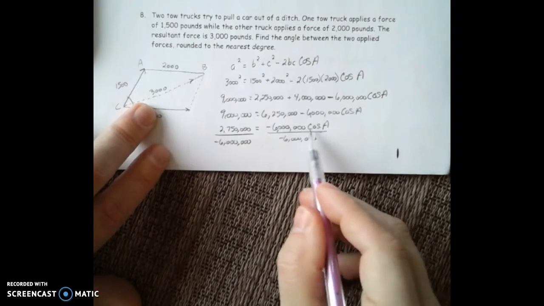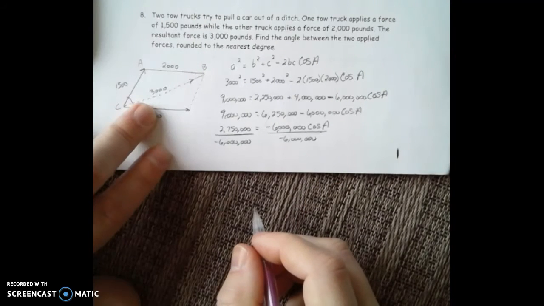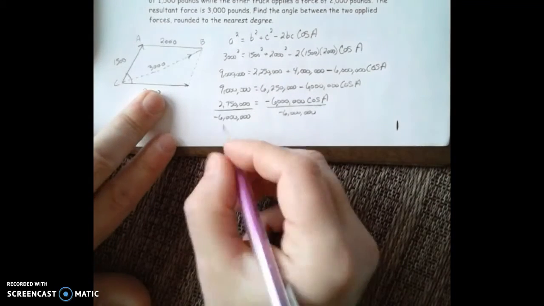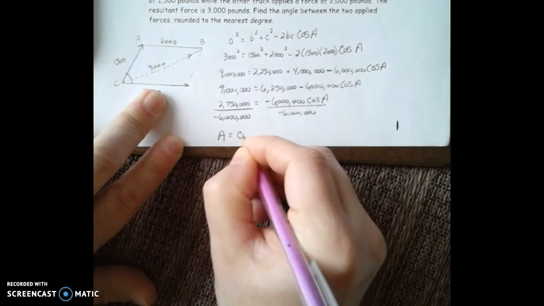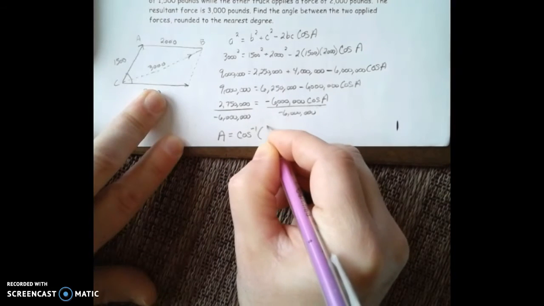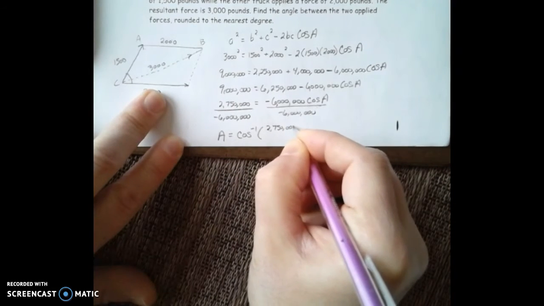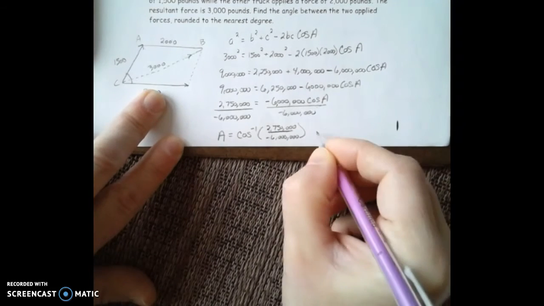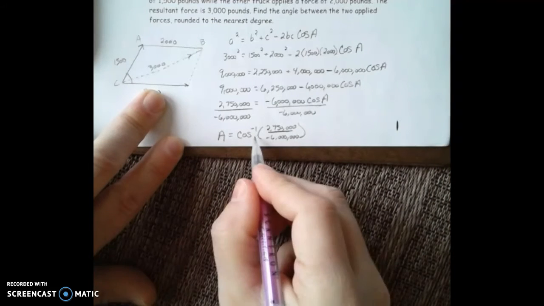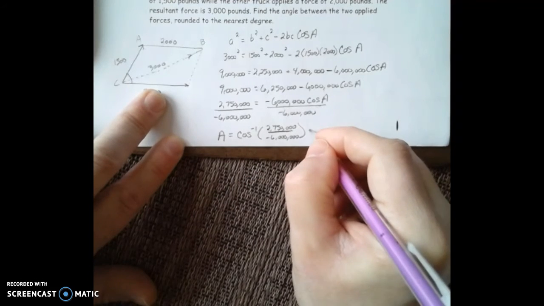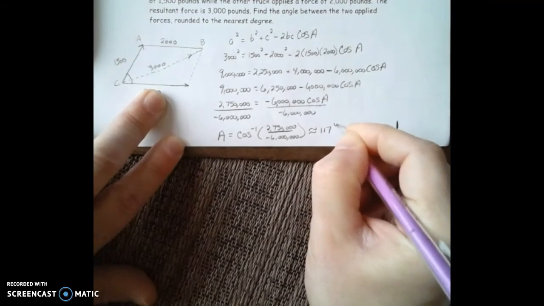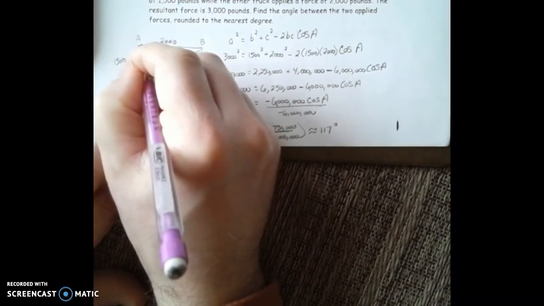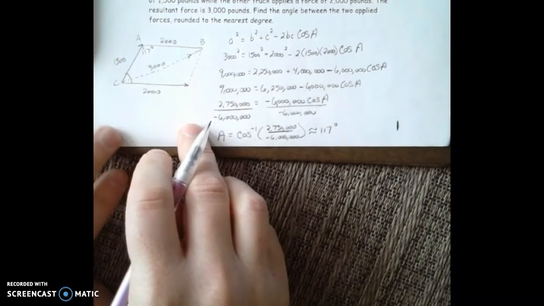This is going to give me the value of the cosine of A. But my goal is to get the measure of angle A. So the measure of angle A is going to equal the inverse cosine of 2,750,000 divided by negative 6 million. When I punch this into my calculator, that's approximately 117 degrees. So this angle right up here is about 117 degrees.